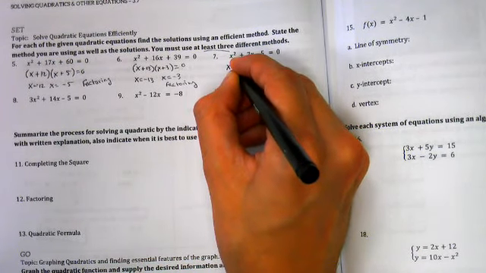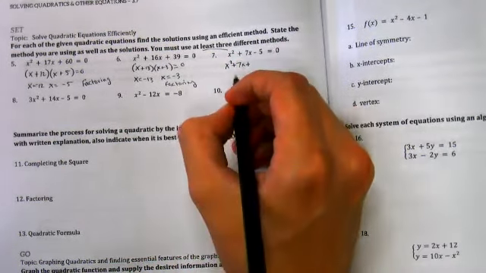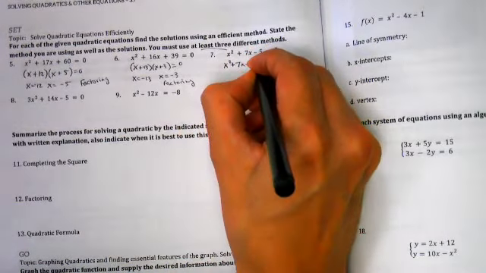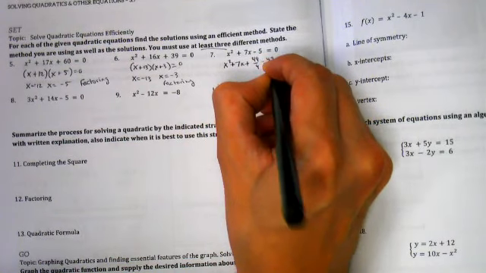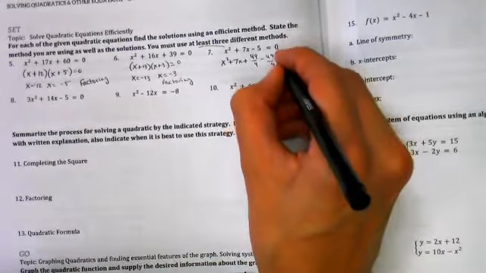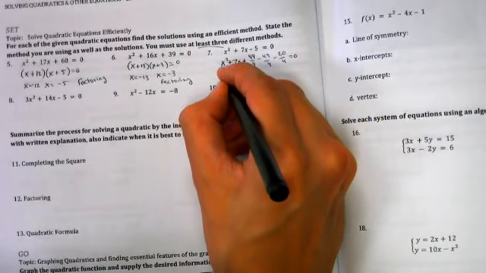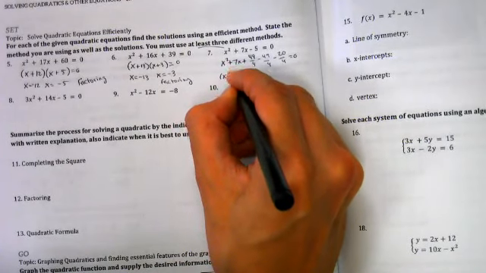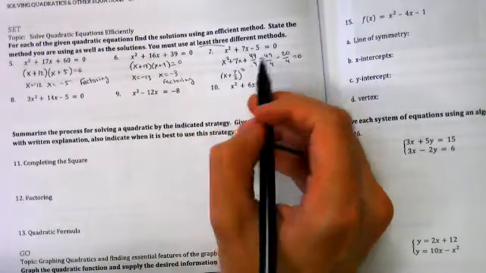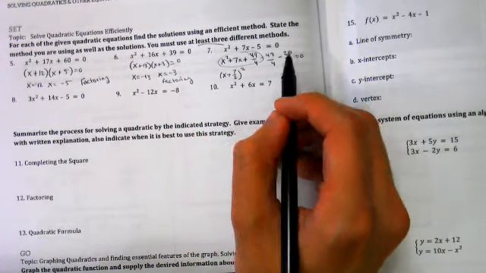So we can do x squared plus 7x. Seven cut in half is 7 over 2, squared would be 49 over 4, minus 49 over 4, minus 5. We're going to write 5 with a common denominator though, so that would be minus 20 over 4. This gives me x plus 7 over 2 squared, and then that comes from here.